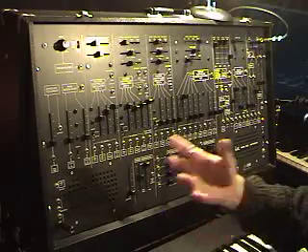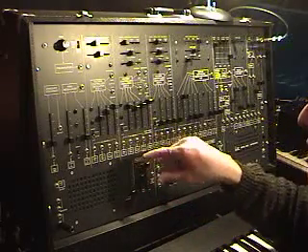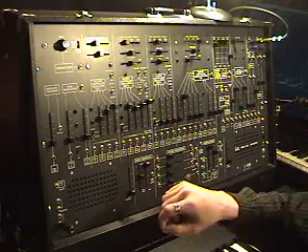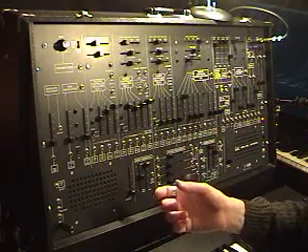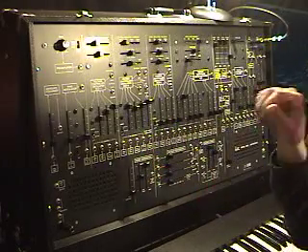So you can see the huge amount of bizarre noises you can make, while even using these functions in subtle ways, bringing a body and breadth to what would be just straight and sterile oscillator tones. And that's what is so great about the ARP 2600.